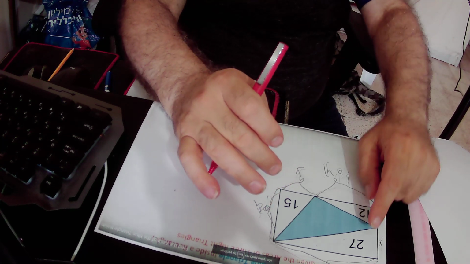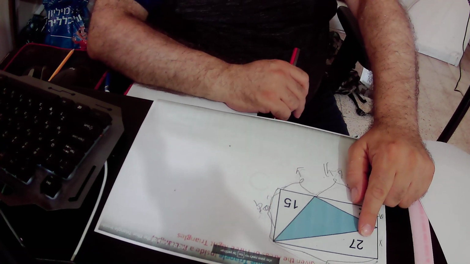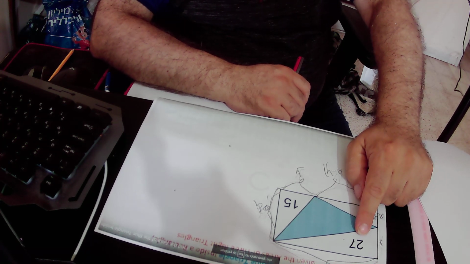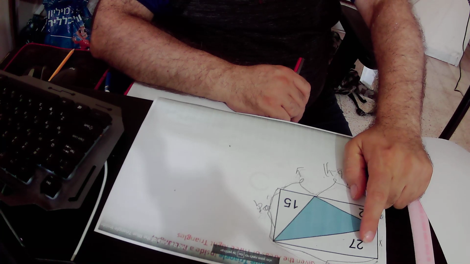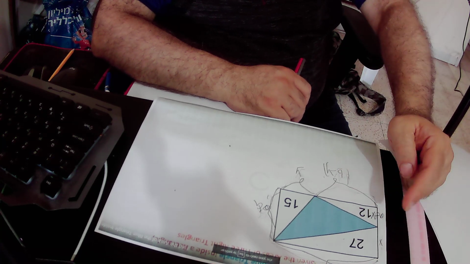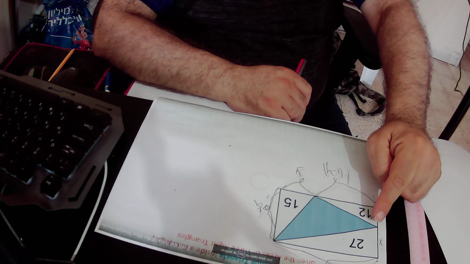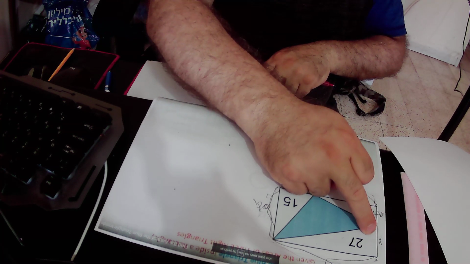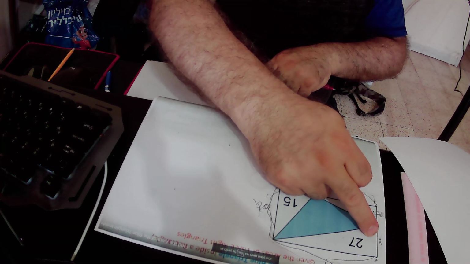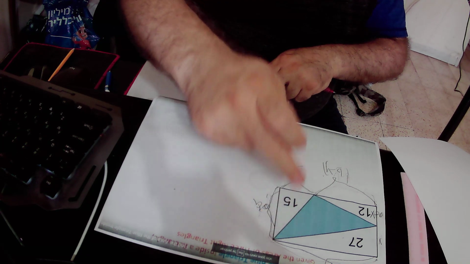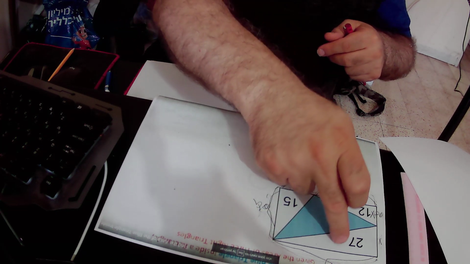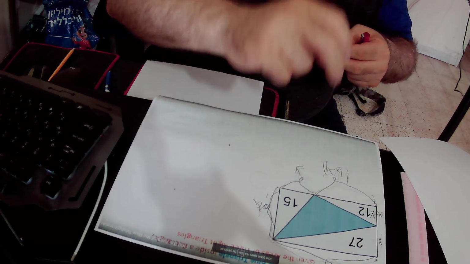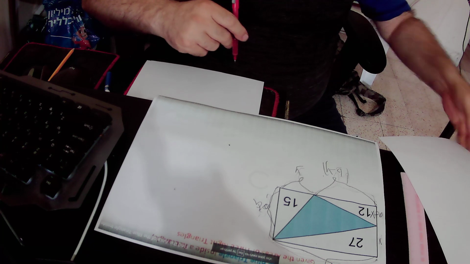Now we will create the area of this triangle. The area will be the base of the triangle, that is B, times the height, that is x, divided by 2. The height is x, as you can see. I hope that you can see it. The height is x and the base is B. So the area of this triangle, that is 27 units, is x times b divided by 2.